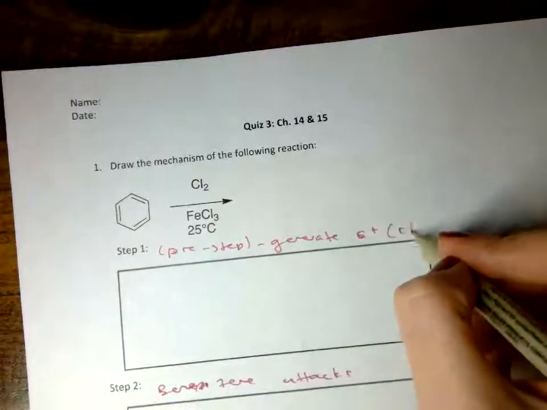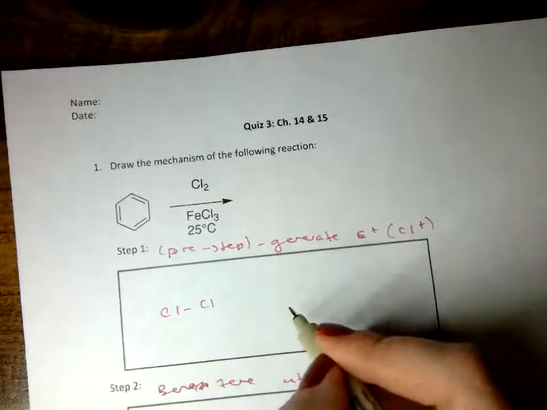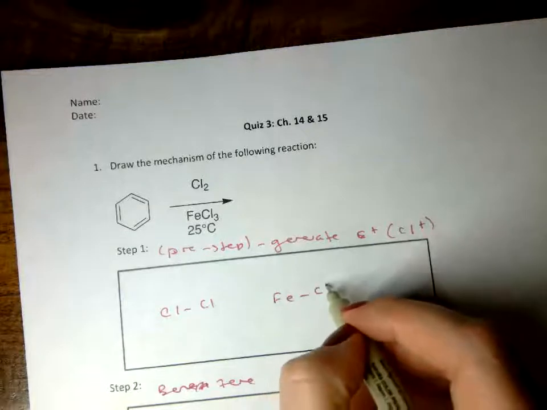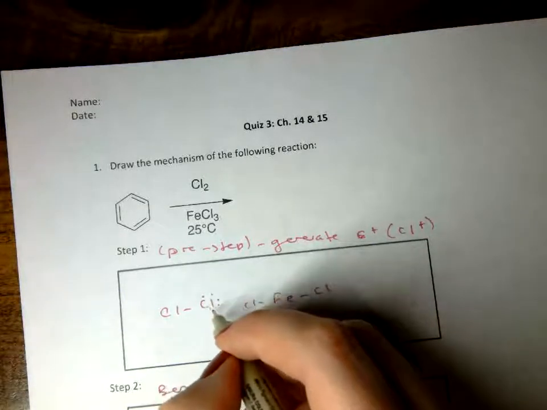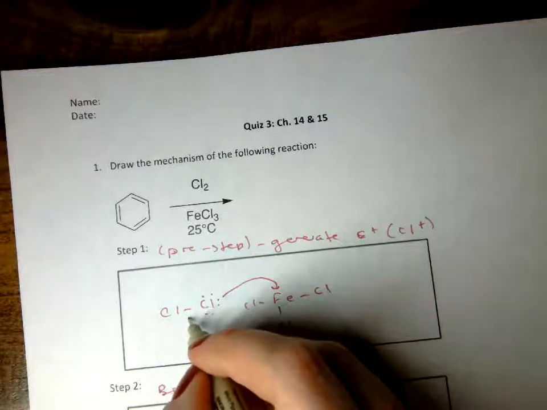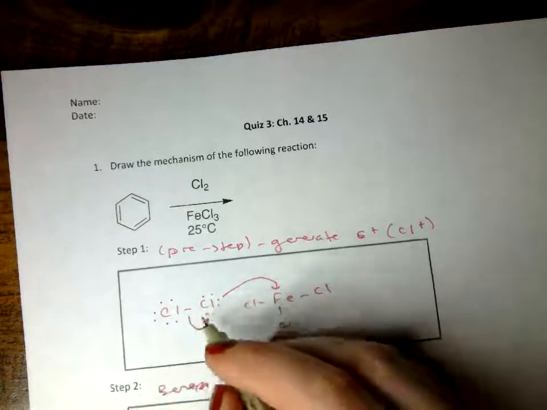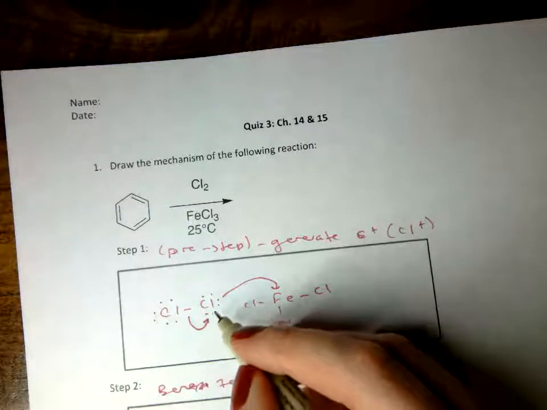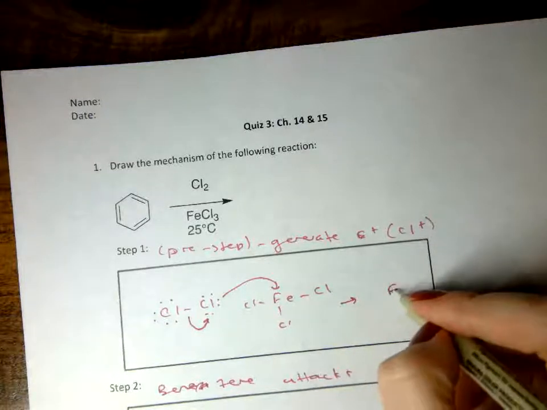So we generate the electrophile. In this case, it'll be Cl+. I know that based on it being Cl2. So we have Cl2 with FeCl3. And so this chlorine is going to attack this iron, and as it attacks, this bond actually is going to break. So that leaves this chlorine now bonded over here to the iron.